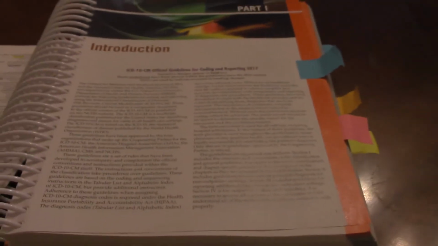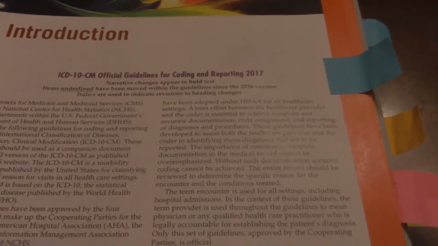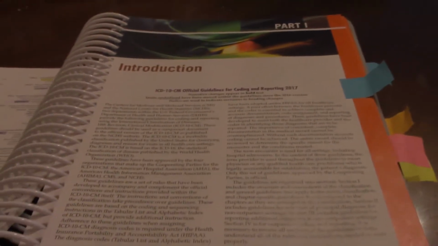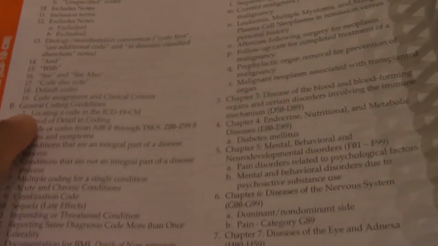So here we have the coding manual. I'm going to flip in here to this first part. It's an introduction of the coding manual, and specifically this has the ICD-10 official guidelines for coding and reporting for this year. In this section you'll see a lot of information about how to use the coding book in general. You'll find a lot of information about general coding guidelines, which are listed here.